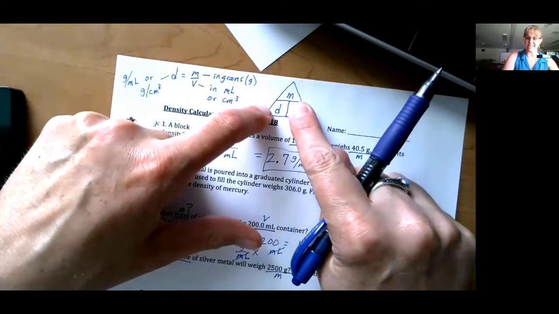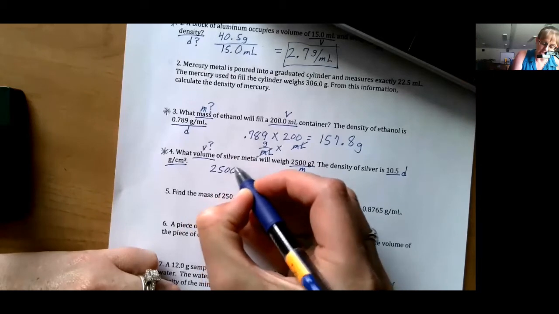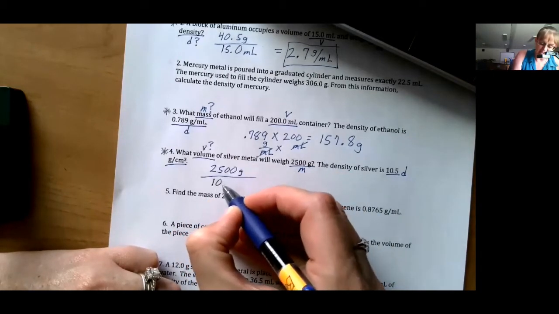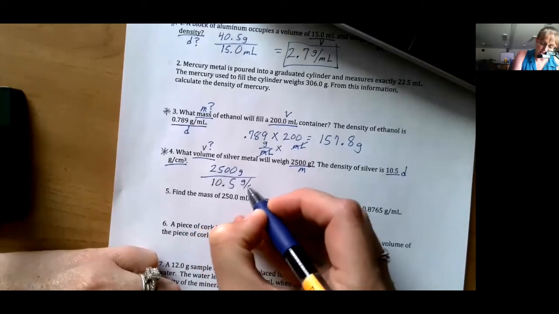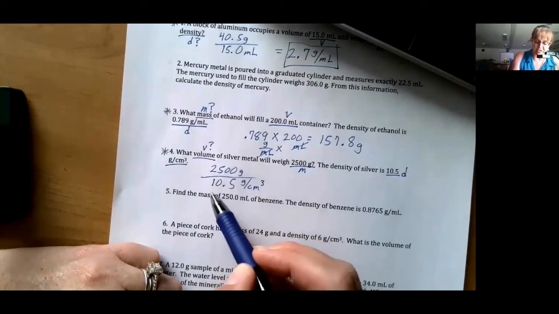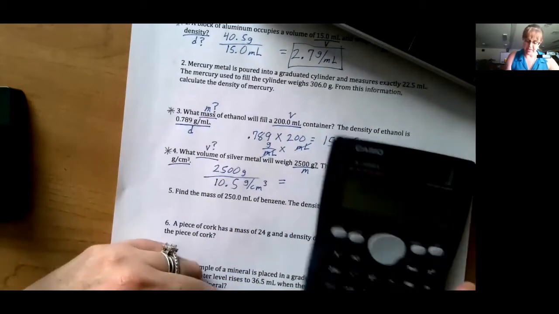Mass divided by density. Make sure the mass goes on top. So 2,500 grams divided by 10.5 grams per cubic centimeter. Remember, the only work you have to show me is 2,500 divided by 10.5. Then do your math. Get that calculator.